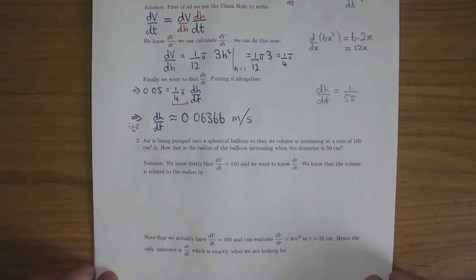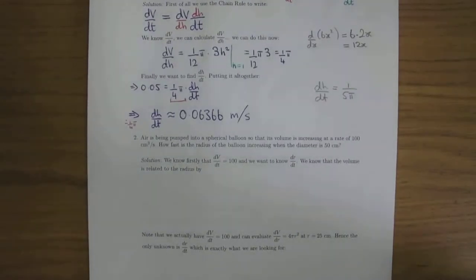So I got here, air is being pumped into a spherical balloon so that its volume is increasing at a certain rate. So this is the problem we started with. Say there's an air pump and you know that it pumps 100 centimeters cubed per second. The question is, how fast is the radius of the balloon increasing when the diameter is 50 centimeters? Okay, so let's maybe just do our master equation first.